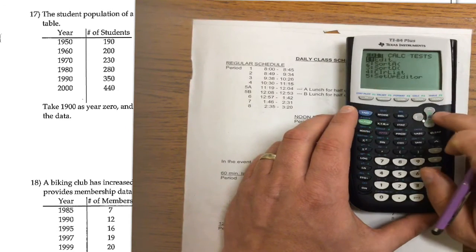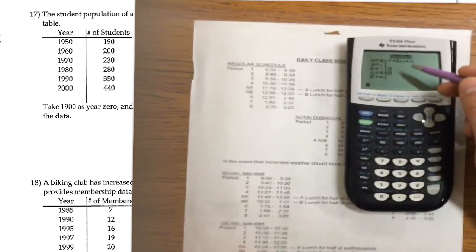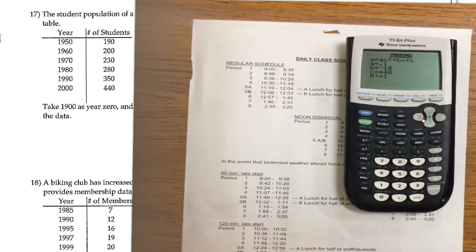So I'm going to return to stat calc quadratic regression, and we're just going to write this down, and that will be our equation.